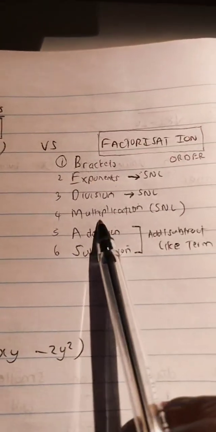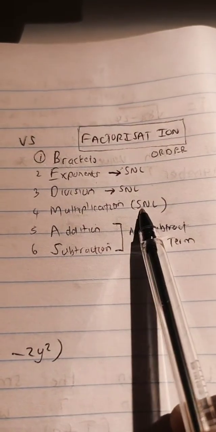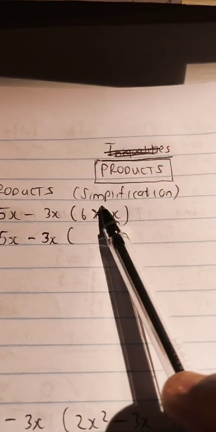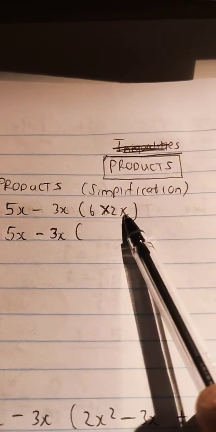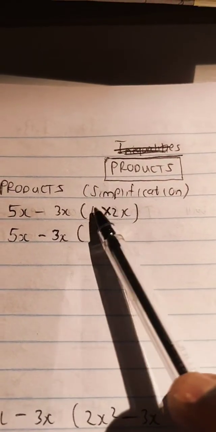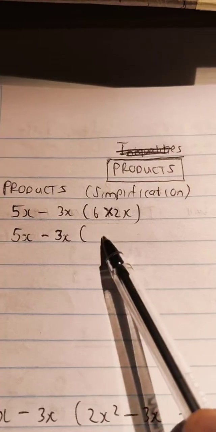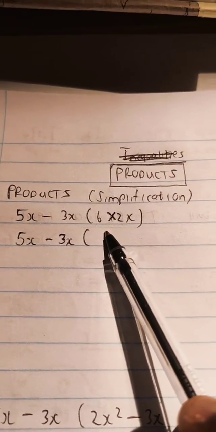Remember, when you multiply, you consider the multiplication of the signs, the numbers, and the letters. So, deal with the brackets. Inside the bracket we have multiplication that can be dealt with. What's 6 times 2x? This 6 is positive, the 2 is positive. What is positive times a positive? That will give us a positive answer.